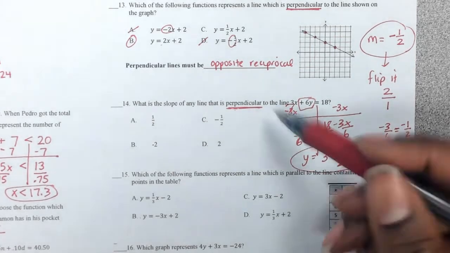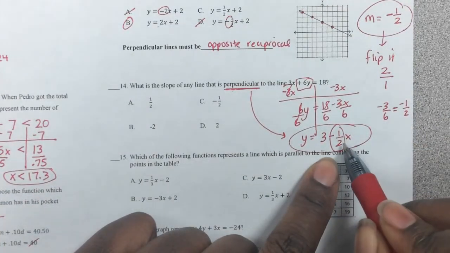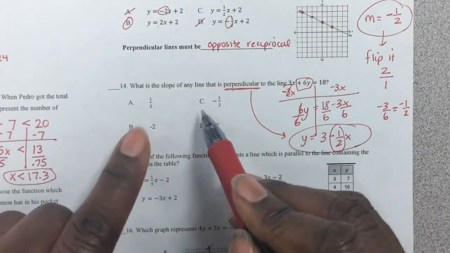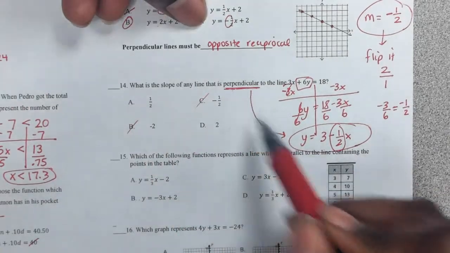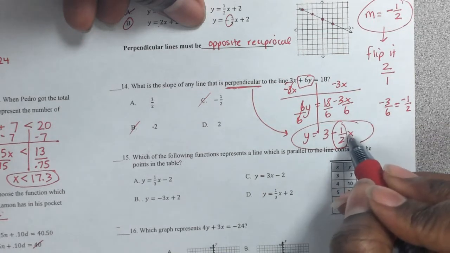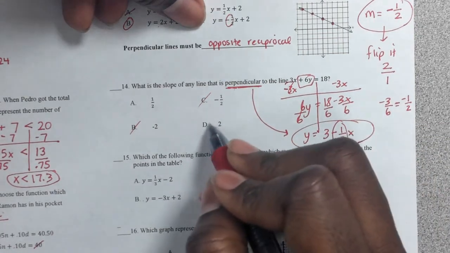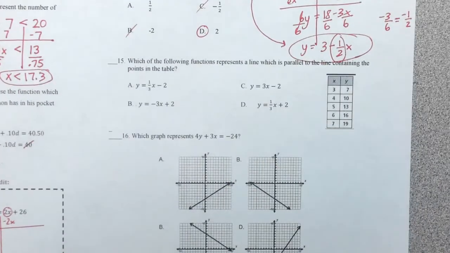Remember, perpendicular means if this slope is negative, do not also choose another negative, because perpendicular means it must be the opposite sign. And if this is 1 over 2, we need to flip it to make the 2 on top, 1 at the bottom. Answer is D for that one.